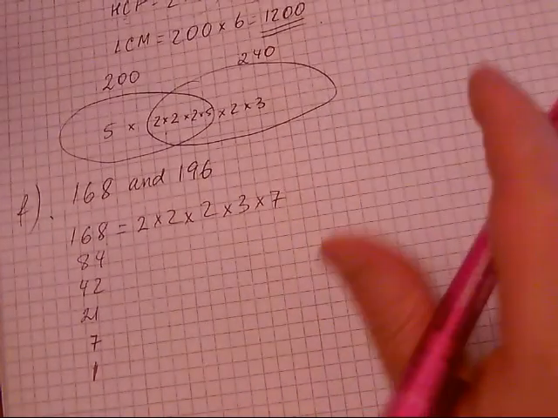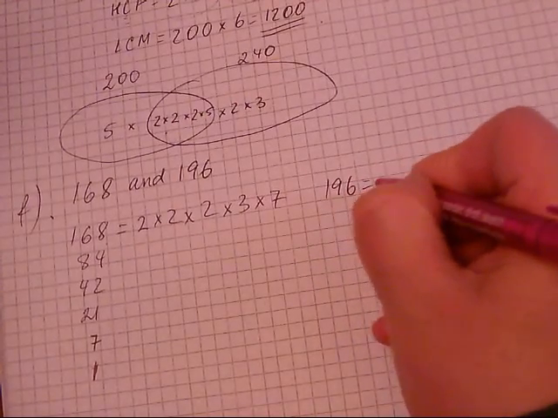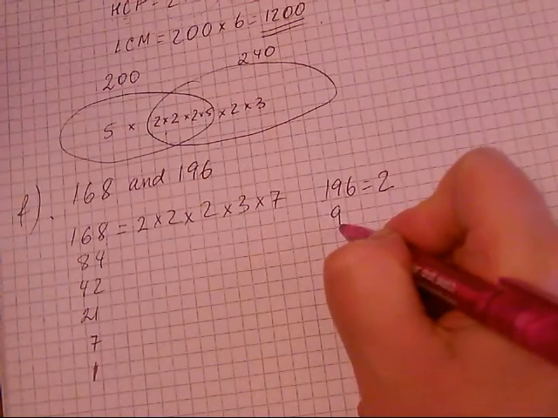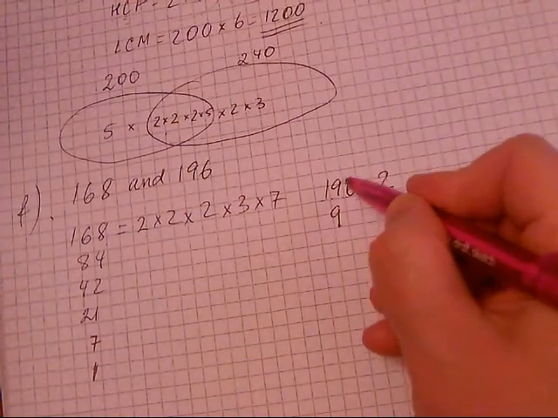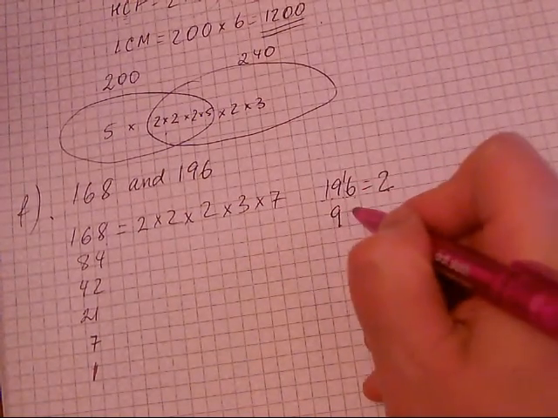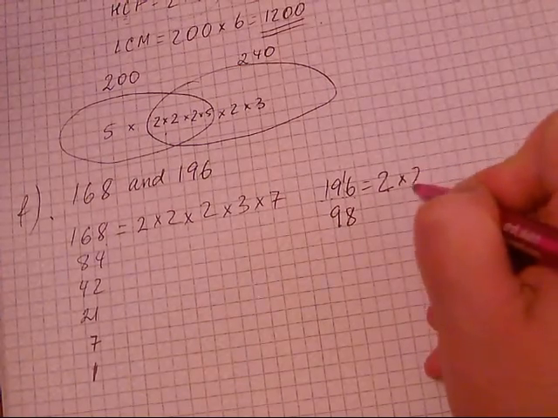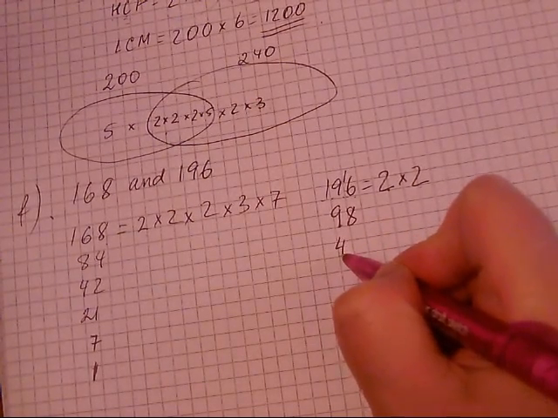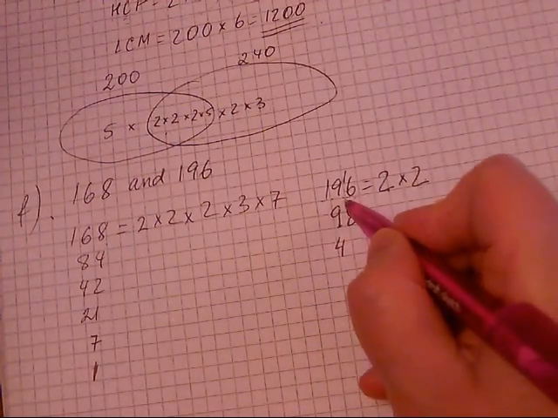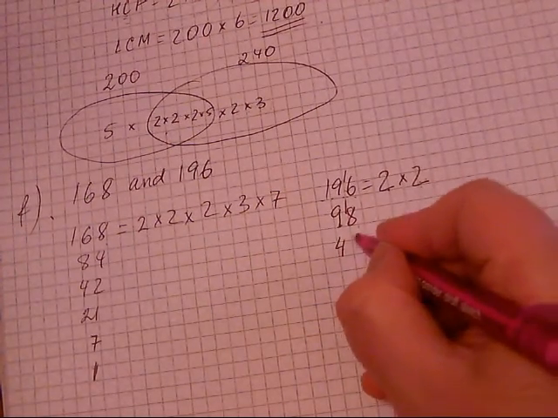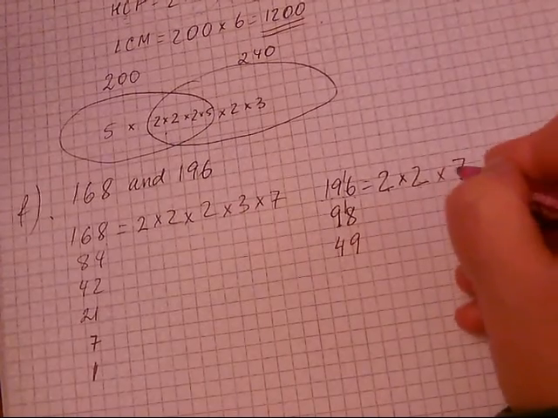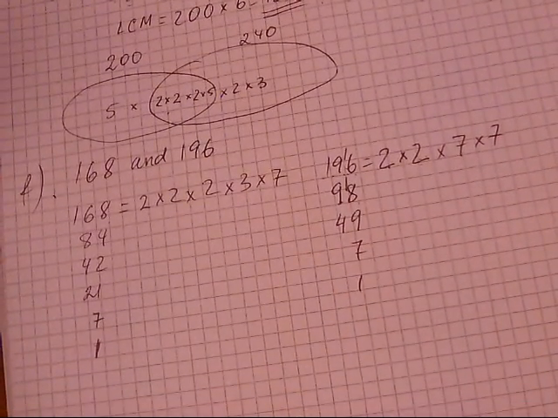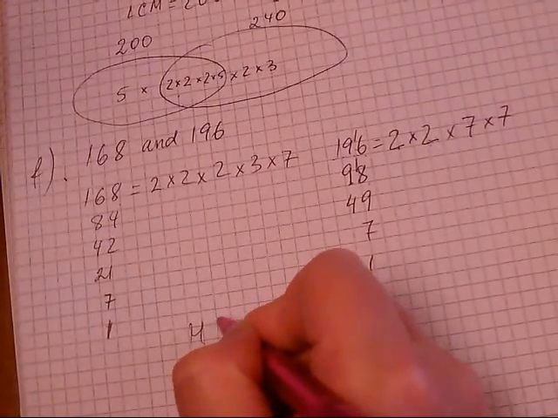Okay, and let's do 196 divided by 2 is 98, divided by 2 is 49. 49 is 7 times 7. So, done. Okay? Now, highest common factor.